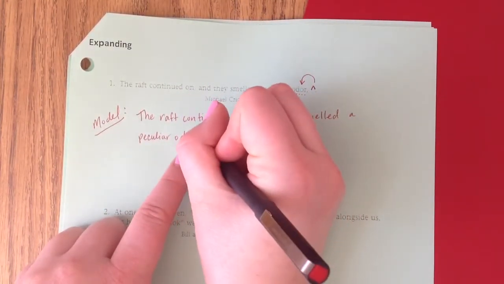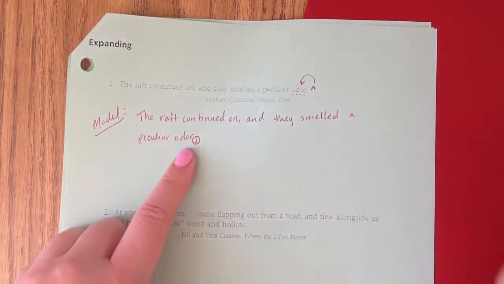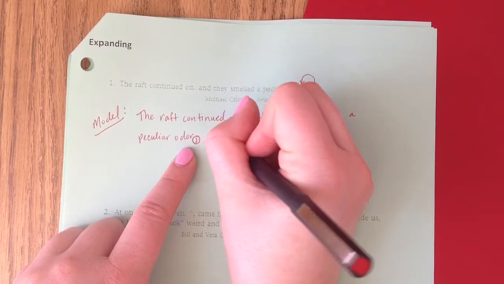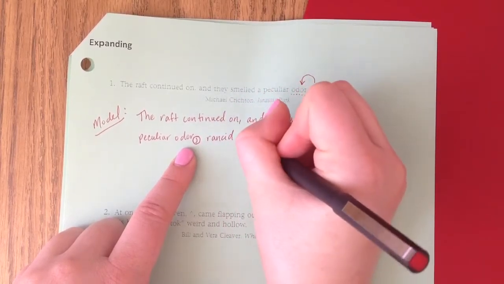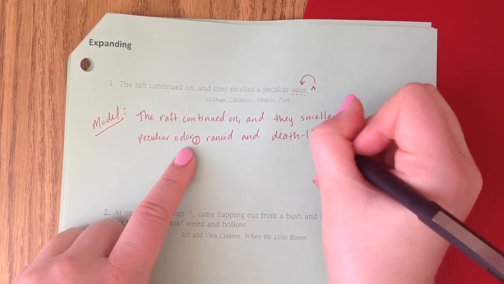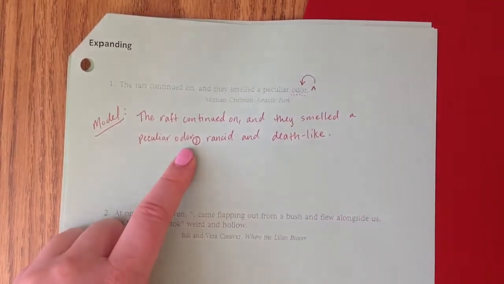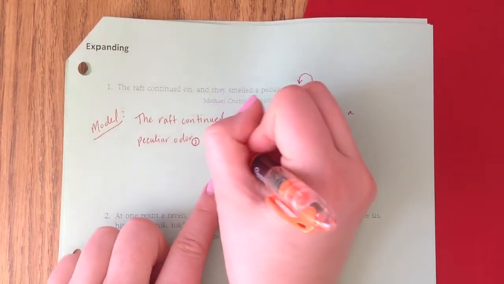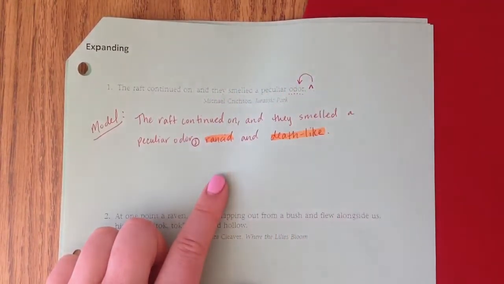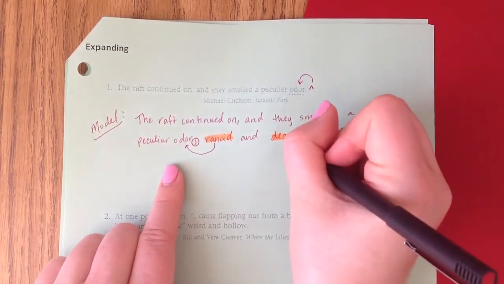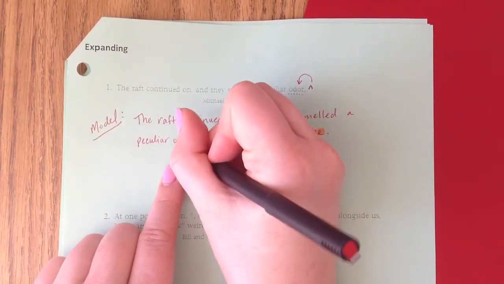Now, I'm going to have my delayed adjective here, so here's my comma. Rancid and death-like. Whew! That's an awful odor. Maybe yours can be more pleasant than mine. Now I'm going to highlight. In your sentence, you'll highlight too. And draw my arrows just like you will in your sentence. Okay?